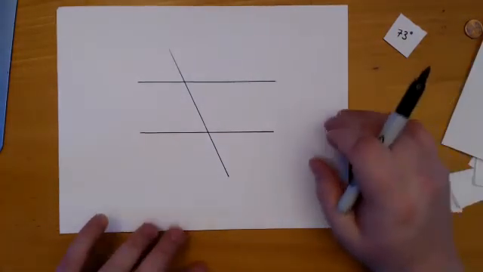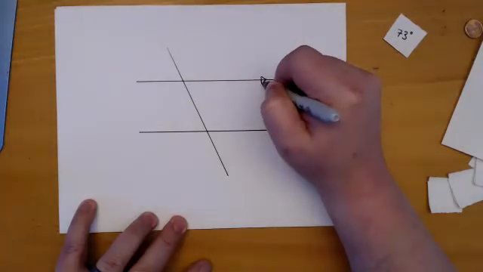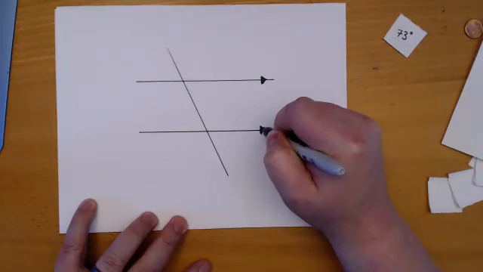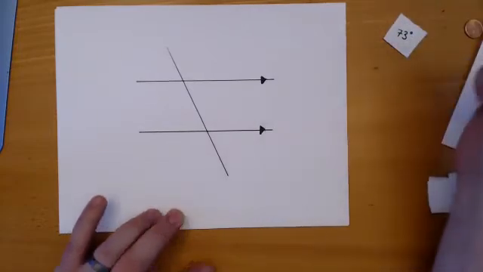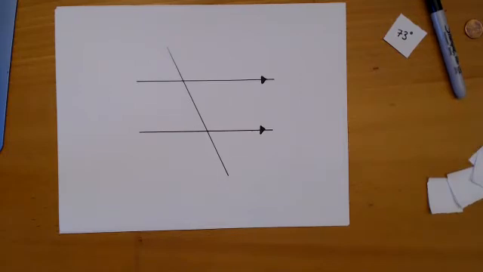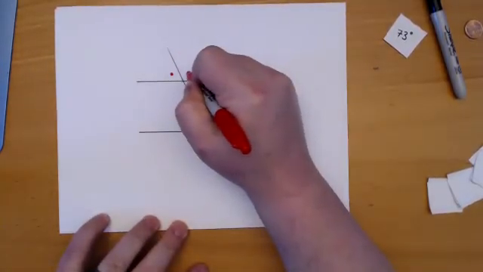So here's what I'd like you to do. I want you to draw this diagram. This is going to be a helpful diagram, I hope. Some other people showed me this trick and it worked for them. So we'll see. I'm going to put a dot or a dash.